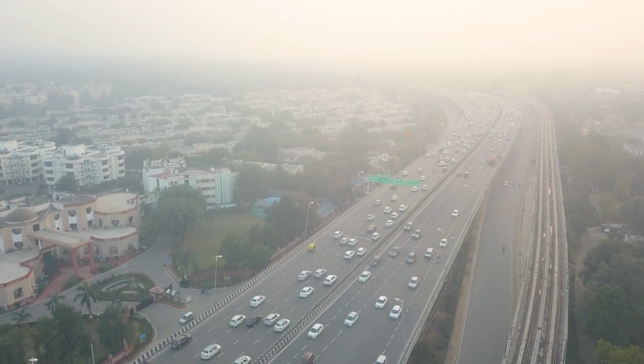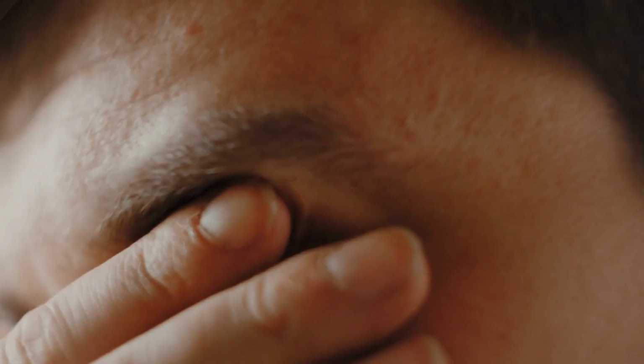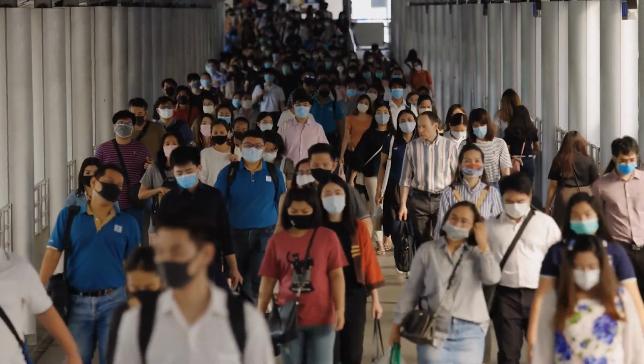So why does this matter? Photochemical smog isn't just an eyesore. It can cause respiratory problems and eye irritation, affecting our health in ways we may not immediately realize.